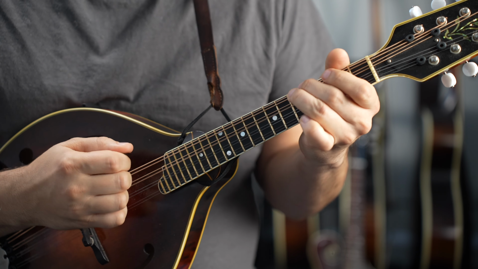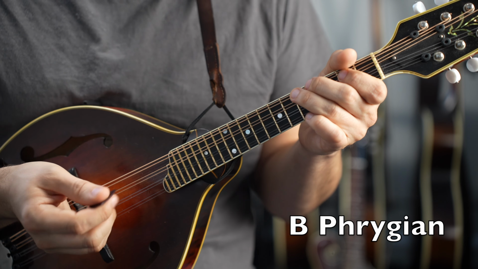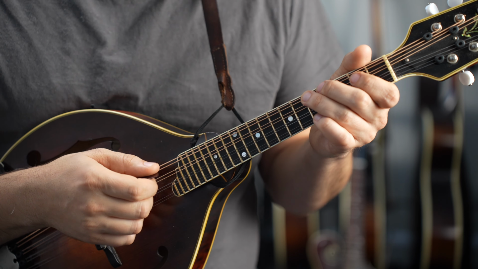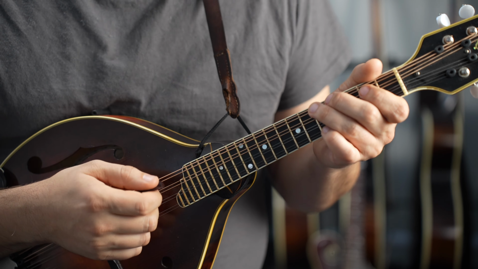Next up, that's the Phrygian mode. So we start with Ionian, then Dorian, then Phrygian. Next we have a Lydian mode, which is not the most common, but you do find some tunes, especially in a lot of Scandinavian music, that uses the Lydian mode.